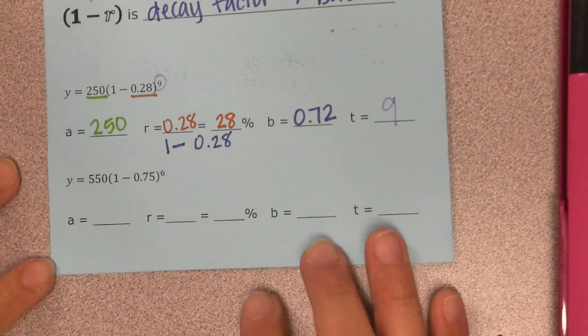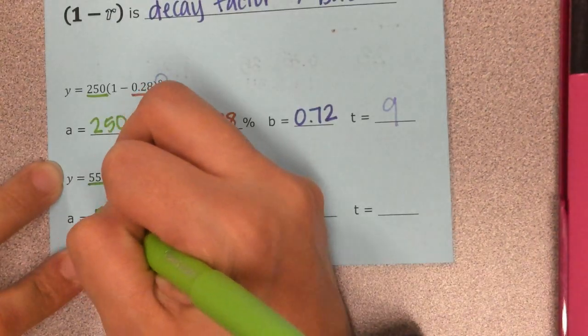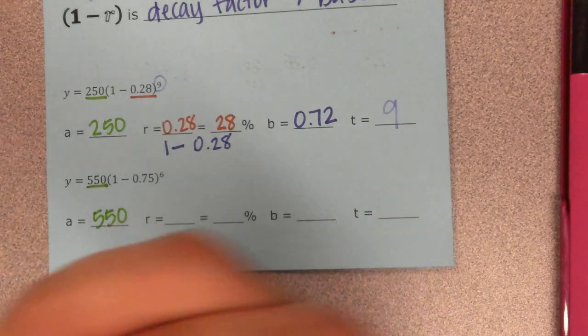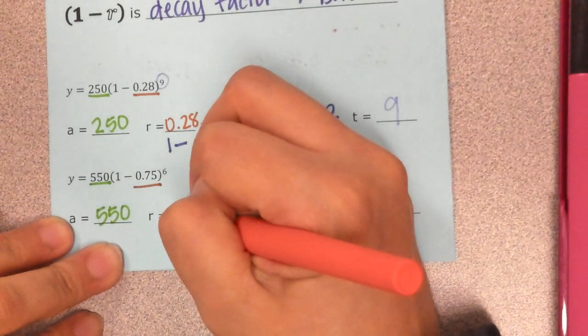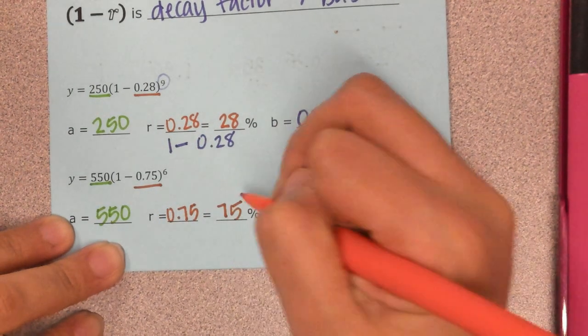All right, so the second problem, 550 is my starting value. 0.75 is my rate. Converted to a percent is 75%.